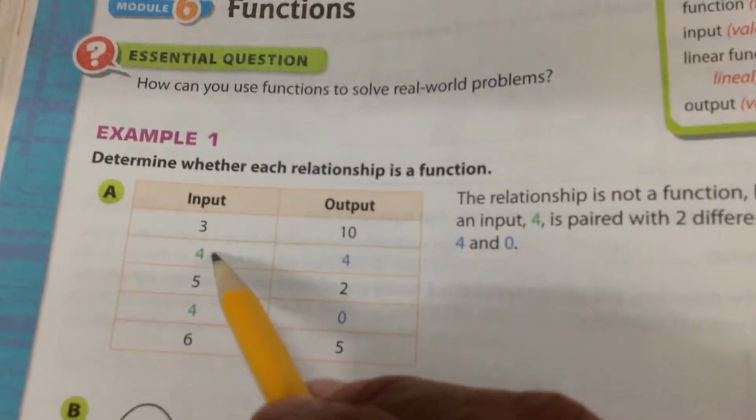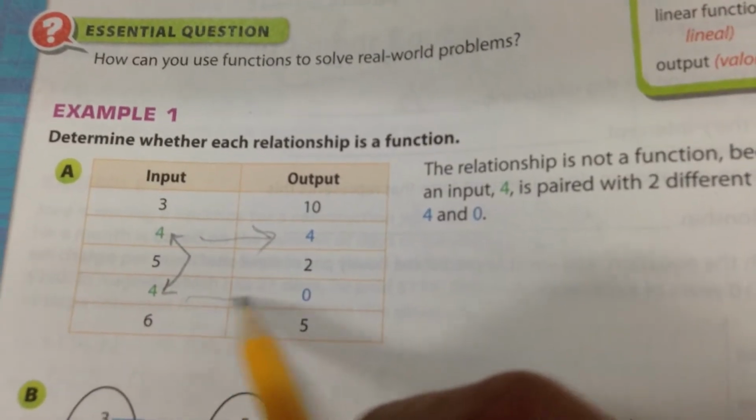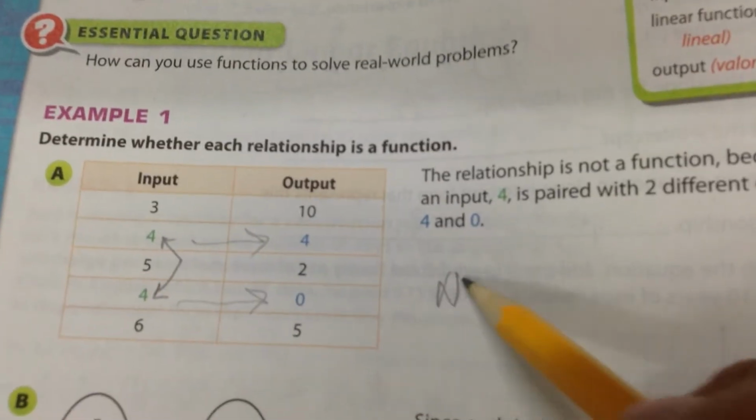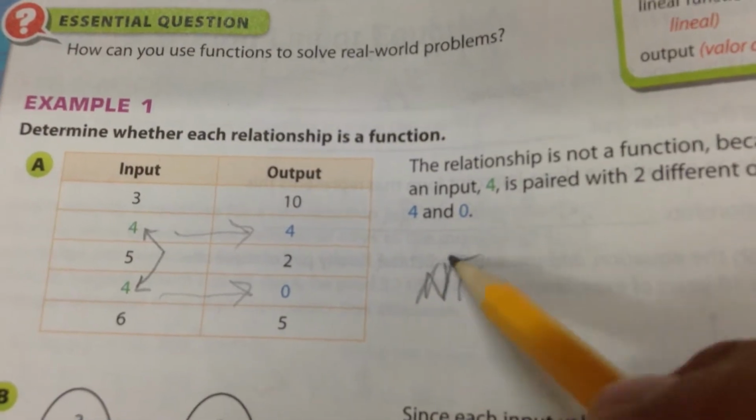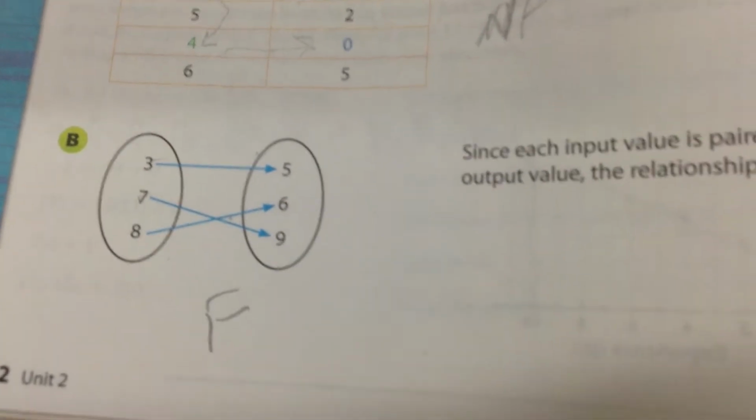Okay, now let's talk about functions. Well, we look at this first one here. Is this a function? Well, since you got the number 4 giving you an answer of 4 and an answer of 0, that means it is not a function. Non-function. This one here, well, you got 3 numbers, all of them going to a separate number, so this is a function.